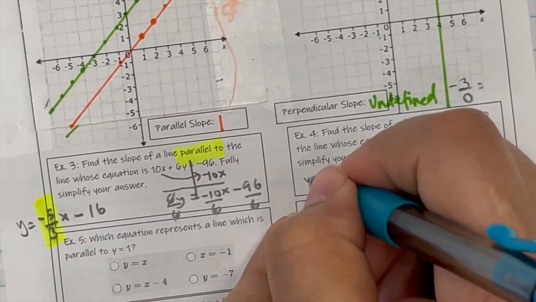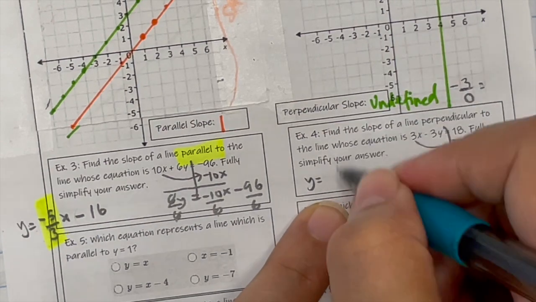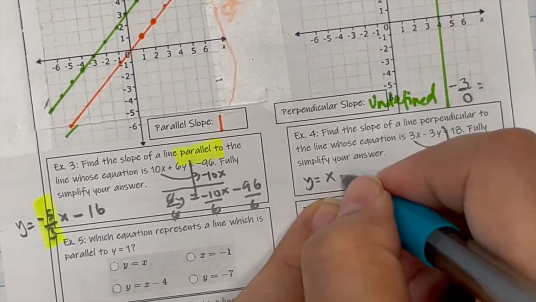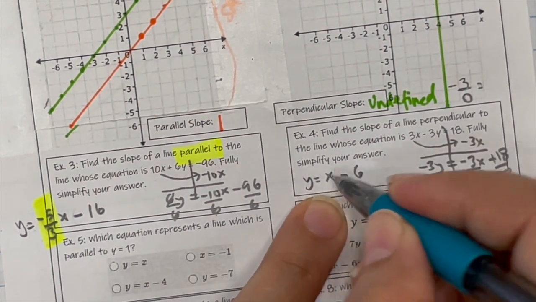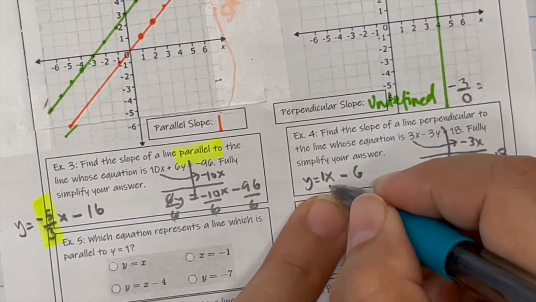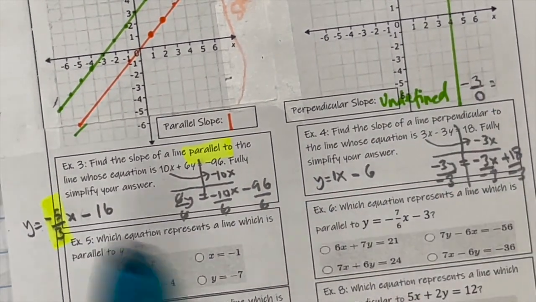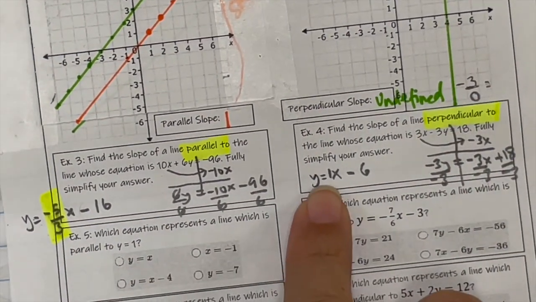Okay, you're going to get y equals negative 3 divided by negative 3. Just put that in the calculator. It's going to give you positive x. And then 18 divided by negative 3 is going to give me negative 6. So this is my line in y equals mx plus b. So what's m? Invisible 1, x plus b. All right, so what do I do to find my perpendicular? All right, so for perpendicular, you take the slope, flip it, and change the sign.